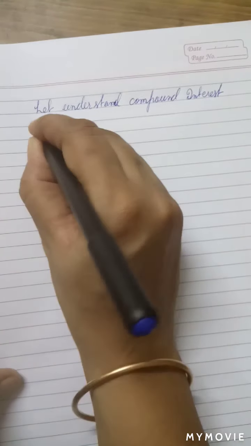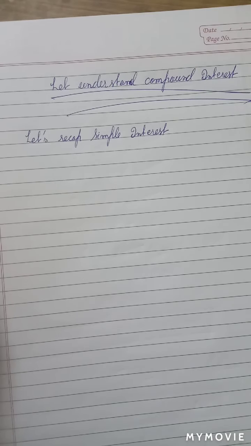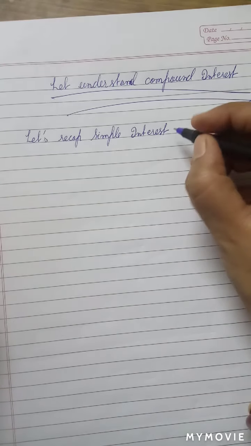Today, let's understand compound interest. Now, before we go ahead with the concept of compound interest, let's quickly recap the concept of simple interest.